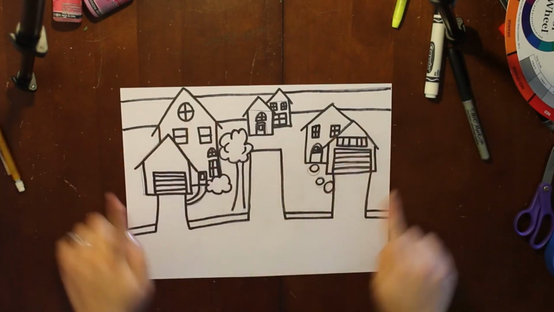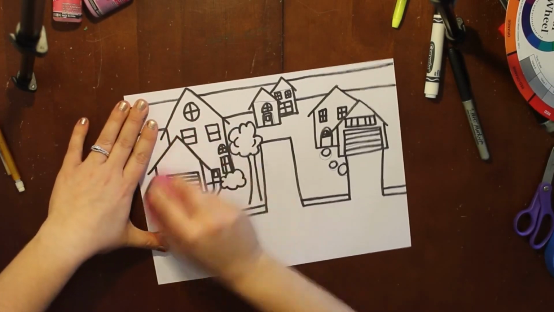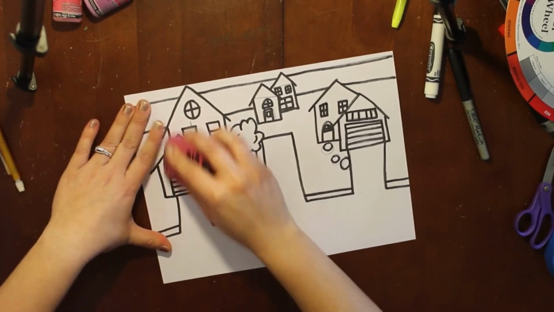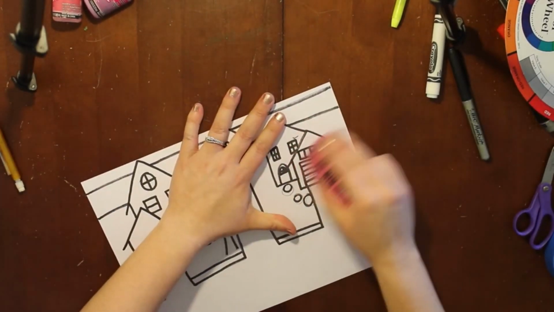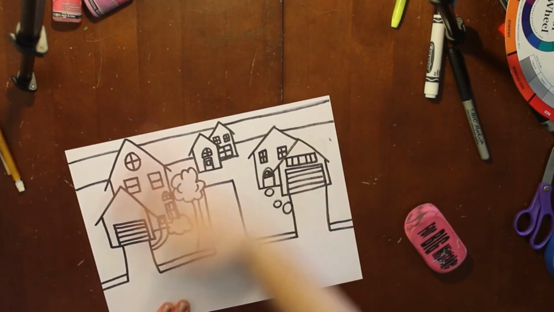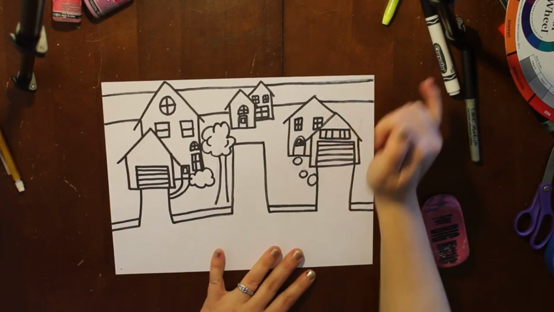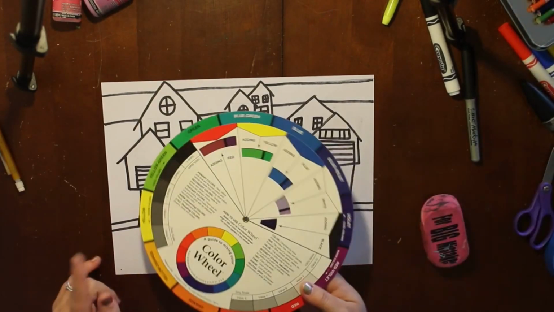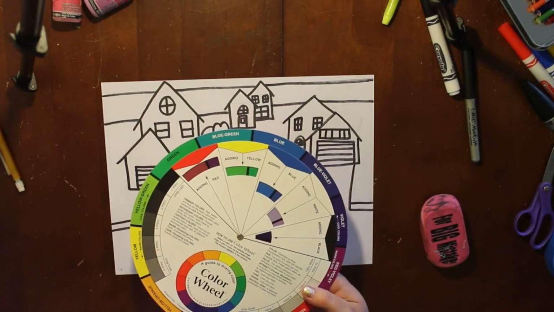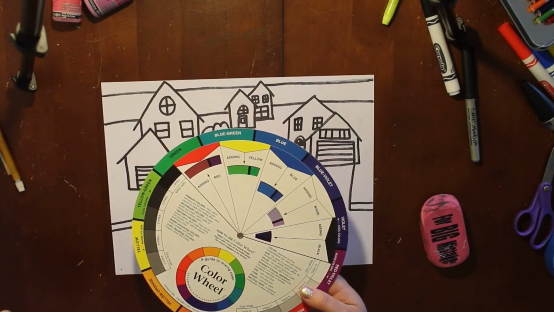Alright, so now we have everything outlined in the Sharpie. Then you can erase any lines that didn't get covered by the Sharpie. Alright, and that is everything that you will need to do for this week. Next week we're going to be adding colors, so remember, what are analogous colors? And we'll pick our analogous colors next week.